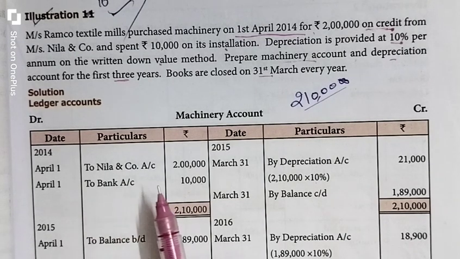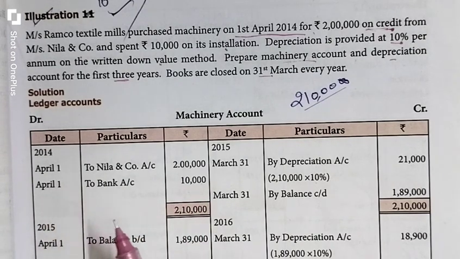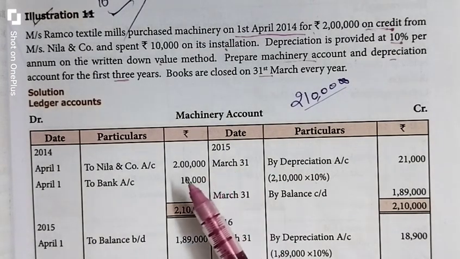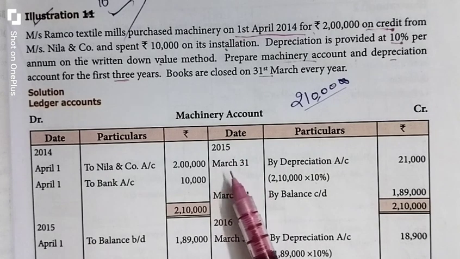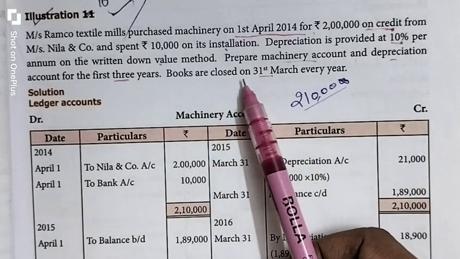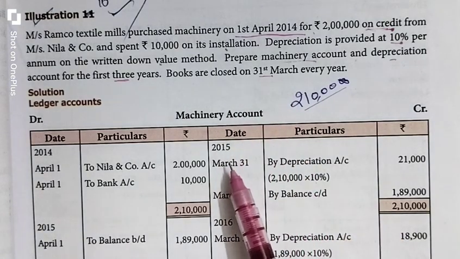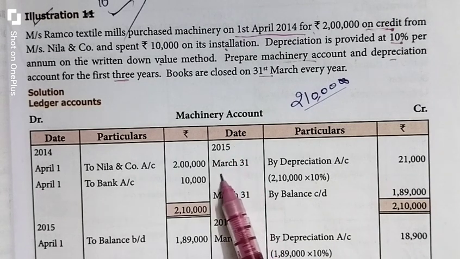To bank account, 10,000 rupees entered on the same date. At the end of every year you have to provide the depreciation of the asset. So 2015 March 31st, when did they close the account? 31st March every year. So you have to provide the depreciation at the end of the year.